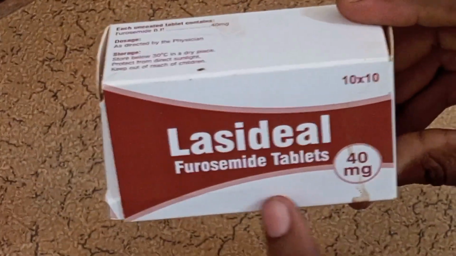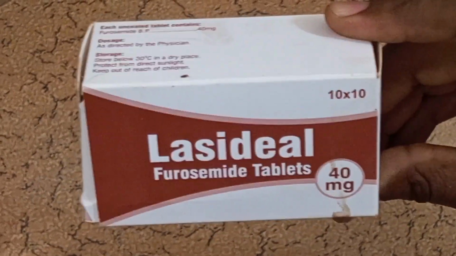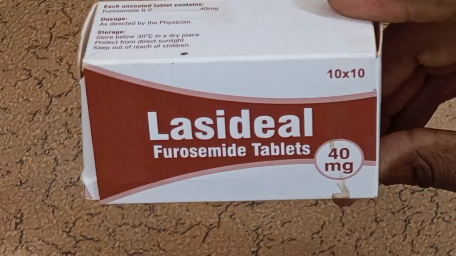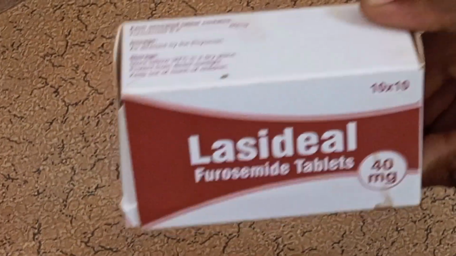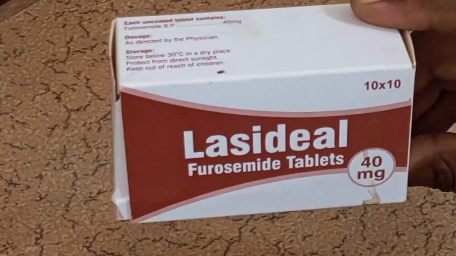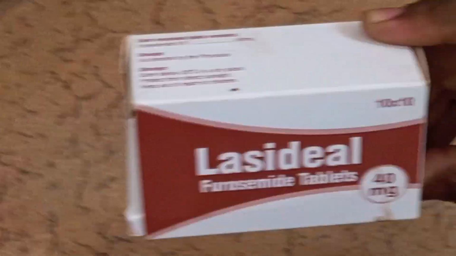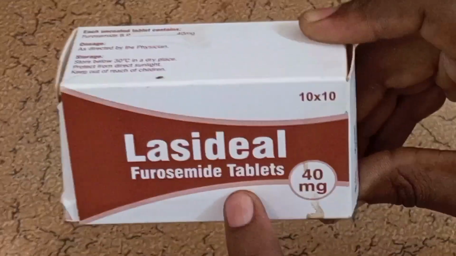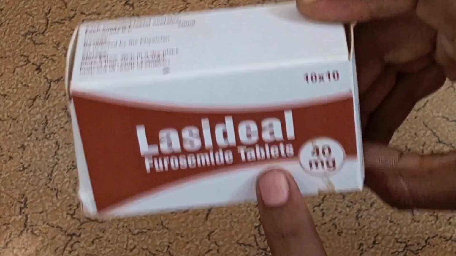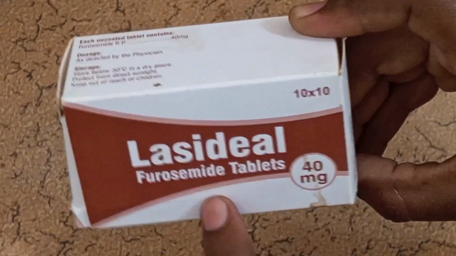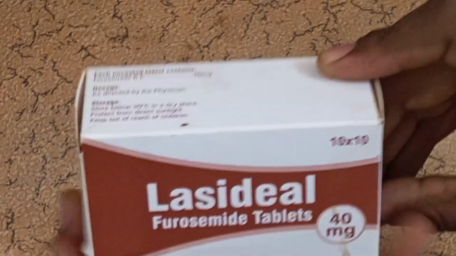Okay, we also have furosemide. We use furosemide to treat, for example, edema due to renal problems or edema during hypertension. If there is a patient who is complaining of difficulty passing urine, we prescribe furosemide for edema, that is edema during hypertension, or overload from urinary retention. If there is retention of urine, we prescribe furosemide.